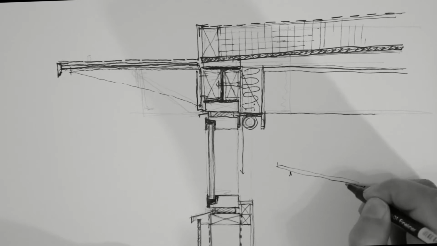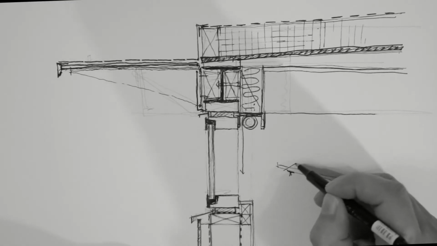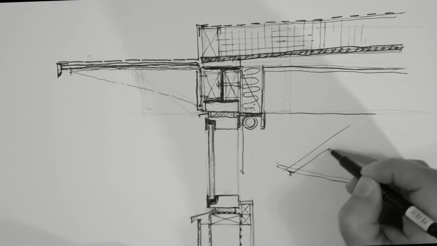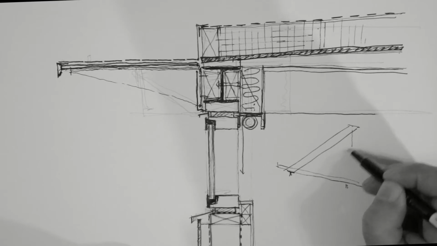And I'm maybe thinking about a wee sketch just to explain what my thought process was for these outriggers. And it's good to draw these things in 3D as well. They don't always make sense.